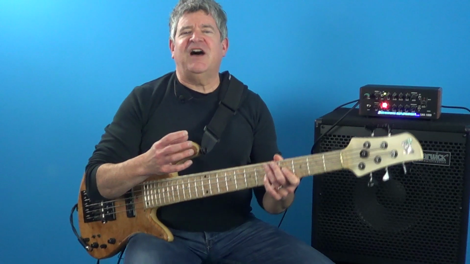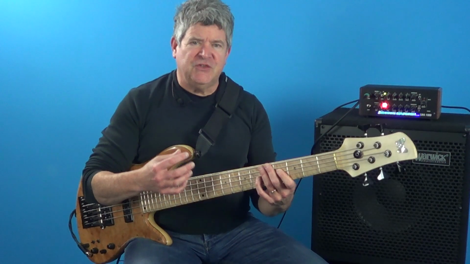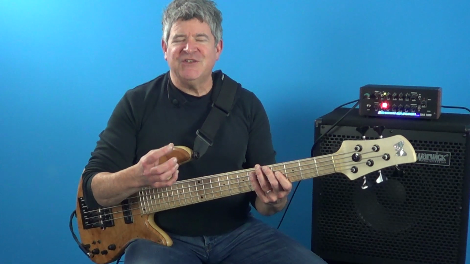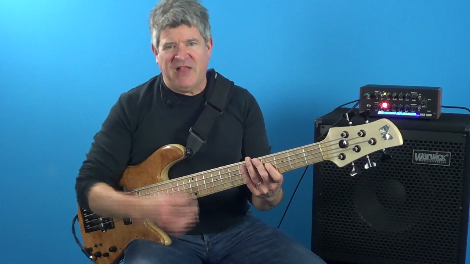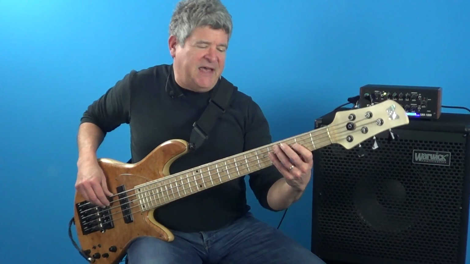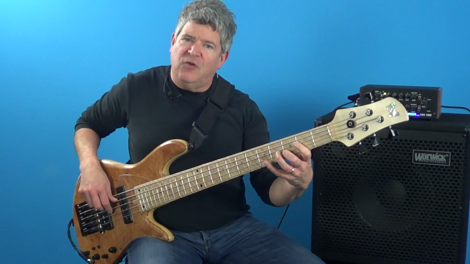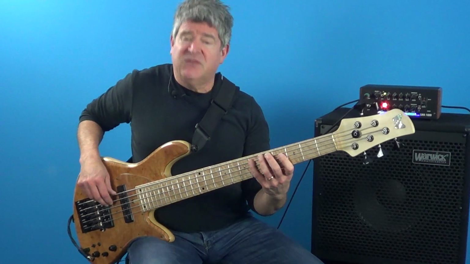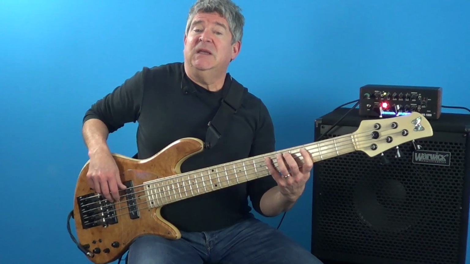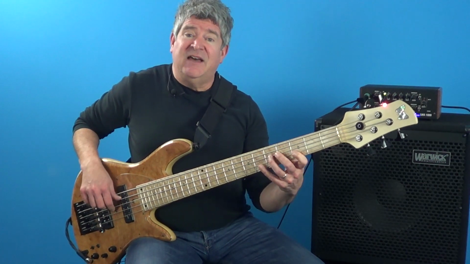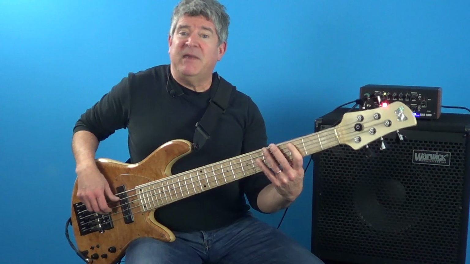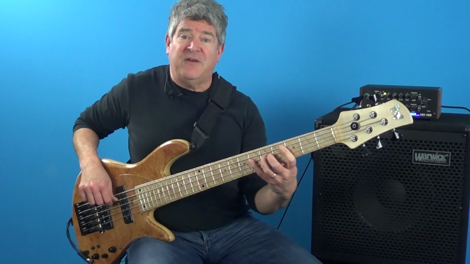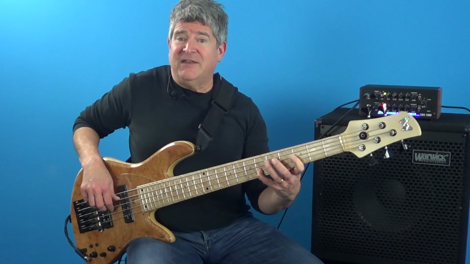So to understand how this concept works, we're going to take the key of C major and compare the notes of the 5-7 chord, which is G7, to the flat 7-7 chord, which is B flat 7. So G7 has G, B, D, F, and that's the root, the 3, the 5, and the flat 7. If I then take the notes of the B flat 7, B flat, D, F, and A flat, and then compare that to the G7, we've got sharp 9, 5, flat 7, and flat 9.